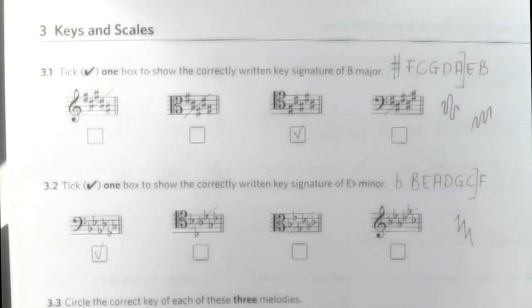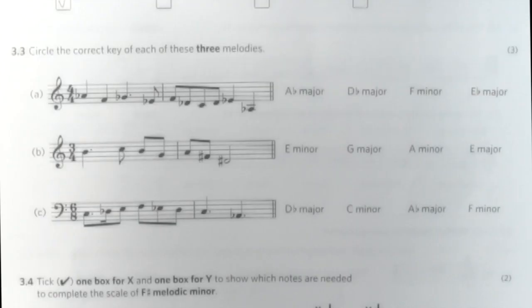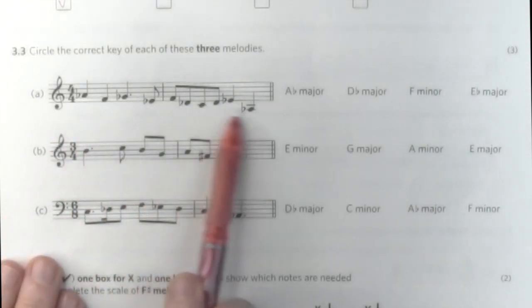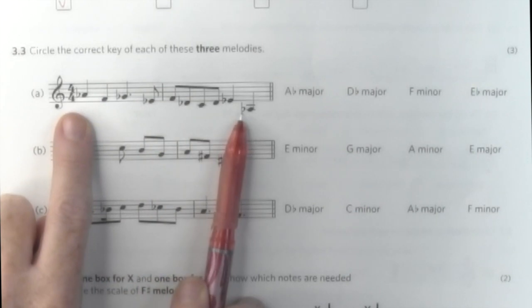Let's move on to exercise 3. This exercise is a little bit long to process, but I have the quickest way, the way I do it, so follow my steps very carefully. First of all, we need to identify whether we have sharps or flats in the key signature.